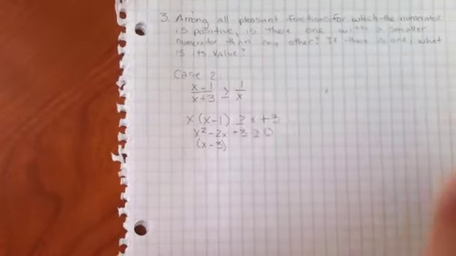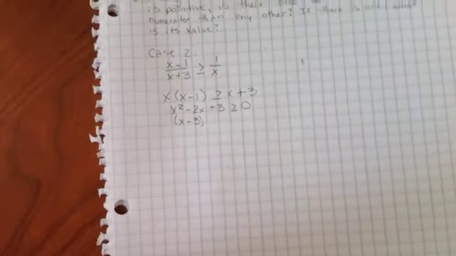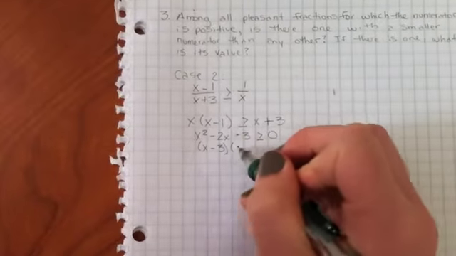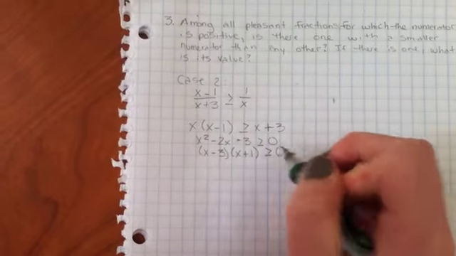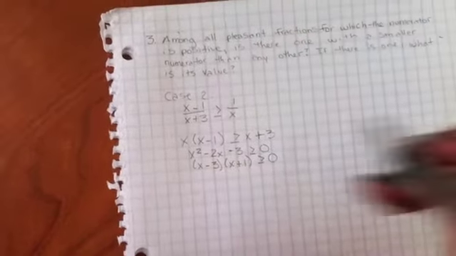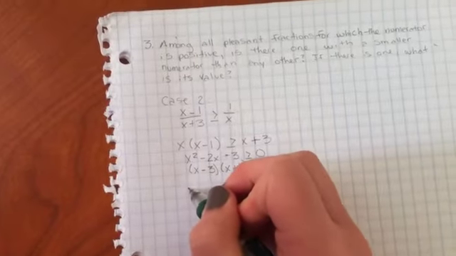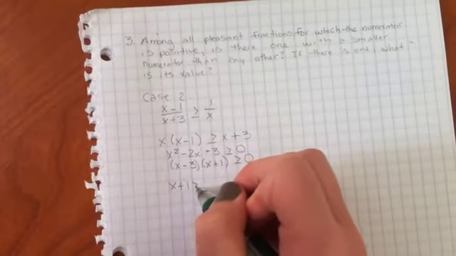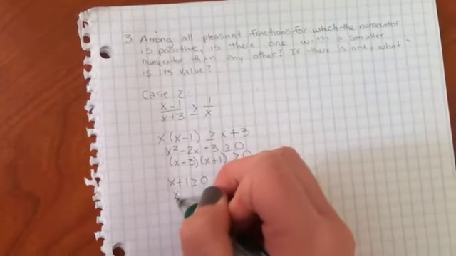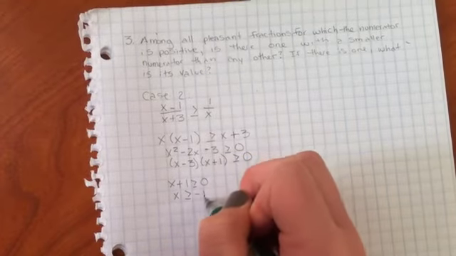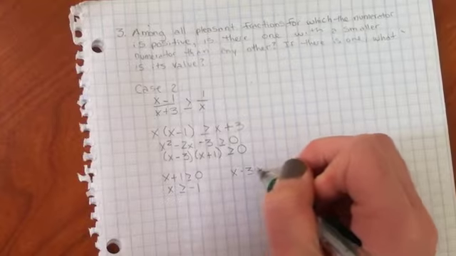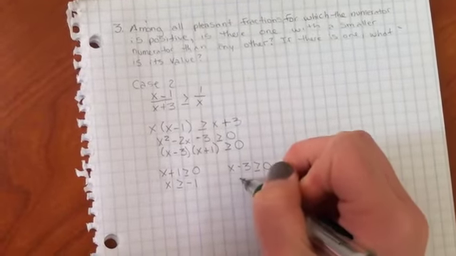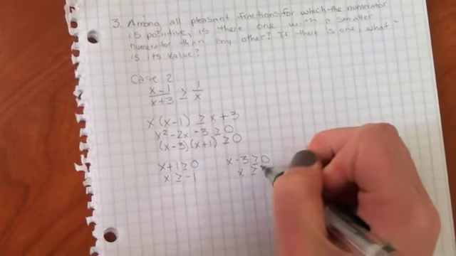And that makes the factors x minus 3 and x plus 1 greater than or equal to 0. And so x plus 1 is greater than or equal to 0, so x is greater than or equal to negative 1. And x minus 3 is greater than or equal to 0, so x is greater than or equal to 3.